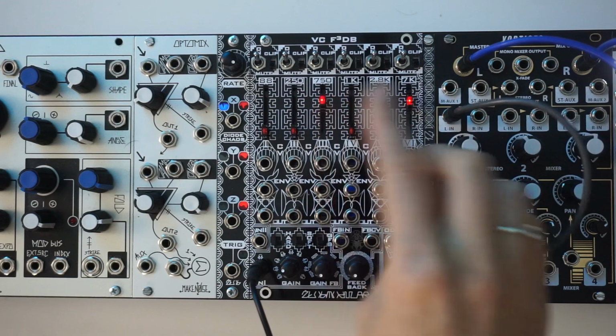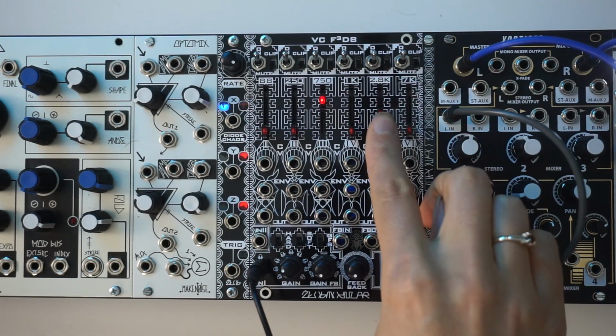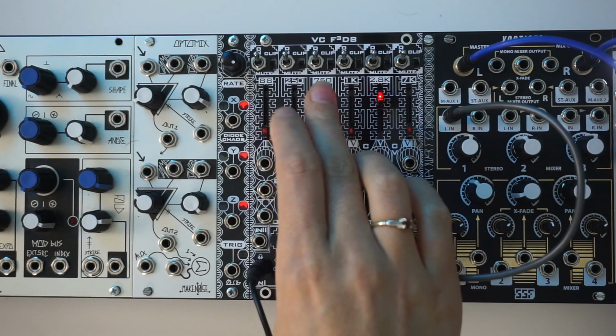Something that's really interesting about a fixed filter bank is that you can isolate different frequency bands that are not necessarily right next to each other.